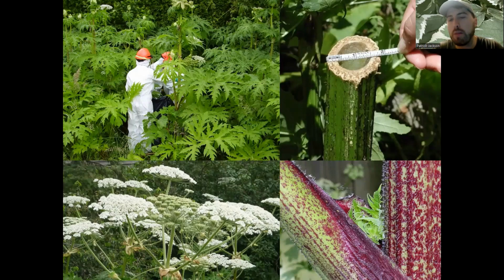It can give you chemical burns, but it is a native species, so it's not one that we actively encourage people to remove. But if it is in a high priority area like a trail or a park, certainly it would be under consideration to make that area safer. And then at the bottom corner, sorry, you can see that purpley blotched texture on the stem.